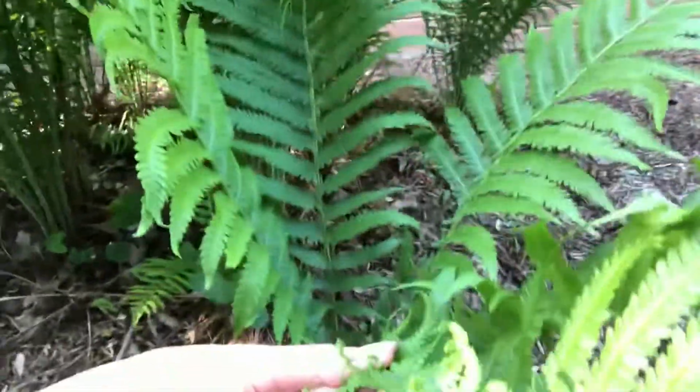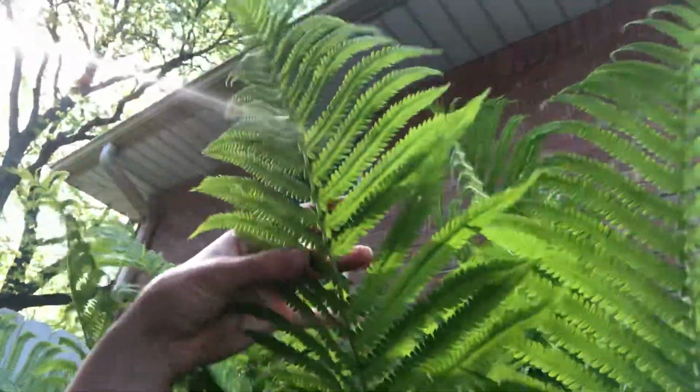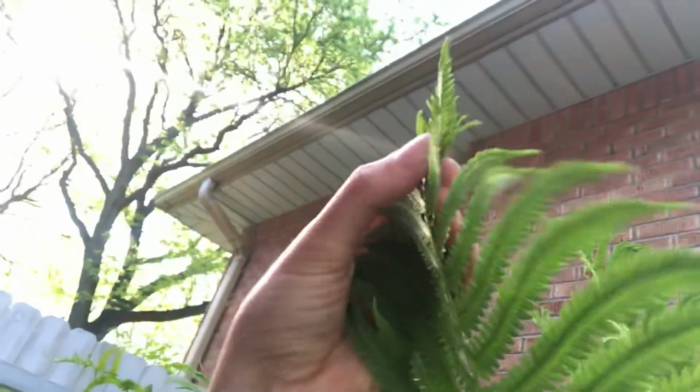But this is a gymnosperm. Ferns are. There are no flowers, and so they reproduce in a different way. But here you can see the unfurling frond. Here, it's a little hard to see. The unfurling frond, uncurling. And so here we even see, just in one leaf, how it's the same shape in a repeating pattern, gradually getting smaller and smaller and smaller. And I think that's pretty beautiful.